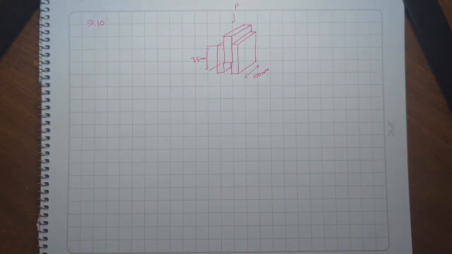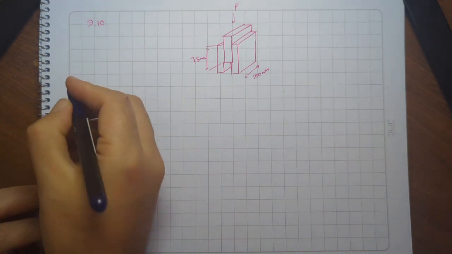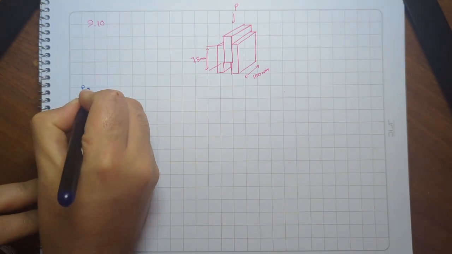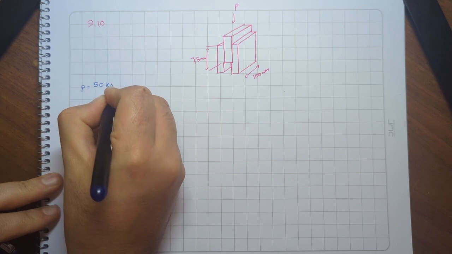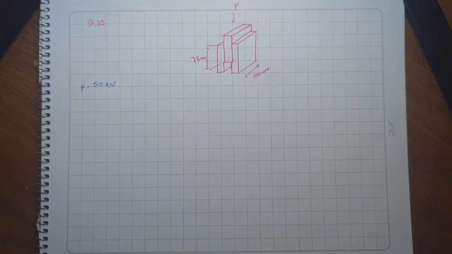A load of 50 kilonewton is applied. So what do we have? We have P equals 50 kilonewton. Compute the average shear stress in each joint.